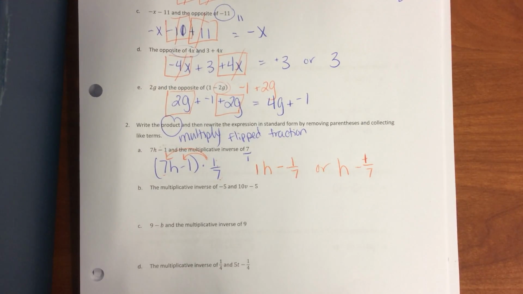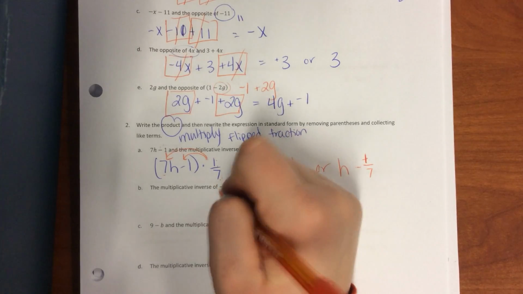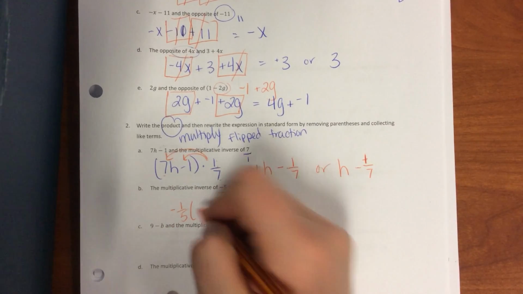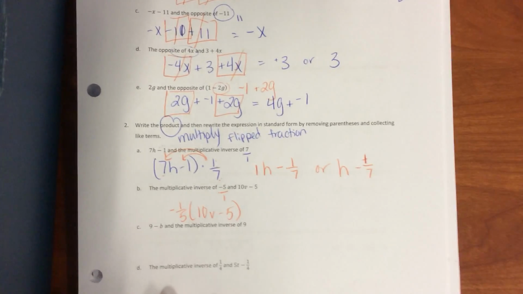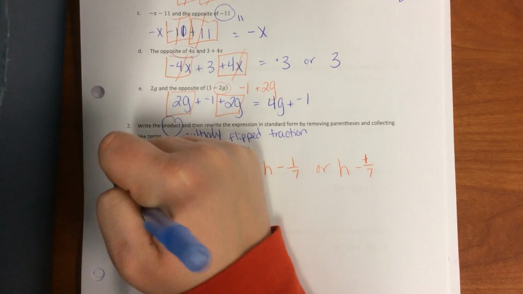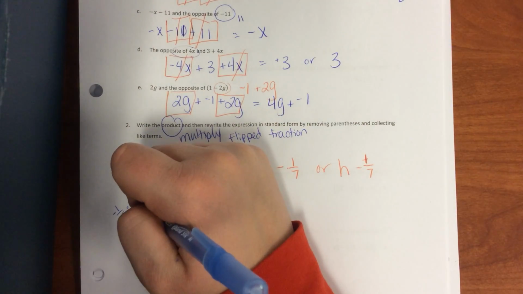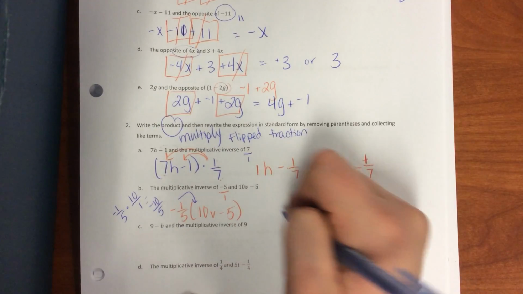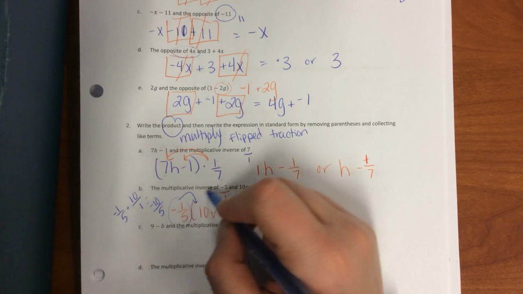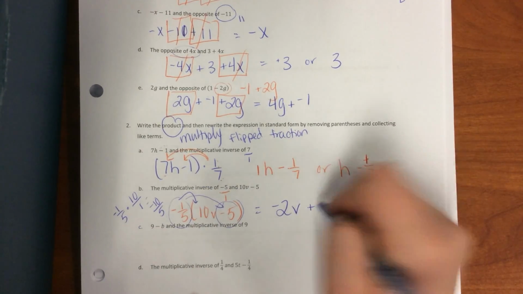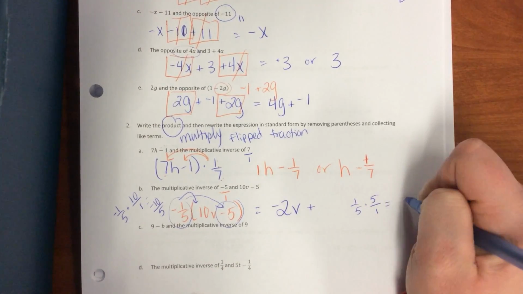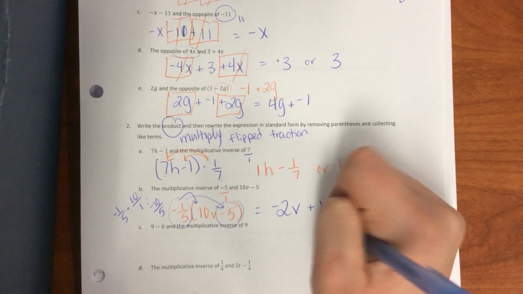Okay. B, multiplicative inverse of -5, so -5 over 1. So that gives you -1/5 times (10v minus 5). -1/5 times 10, if you need to do the multiplication on the side. 10 is 10 over 1, so we get -10 over 5, so that's a -2. We keep our v. Right, now we do -1/5 times -5, so same signs positive. 1/5 times 5, or 5 over 1, is 1.